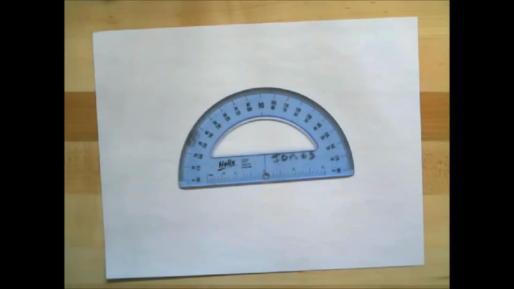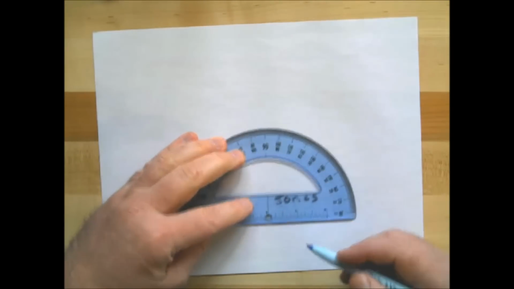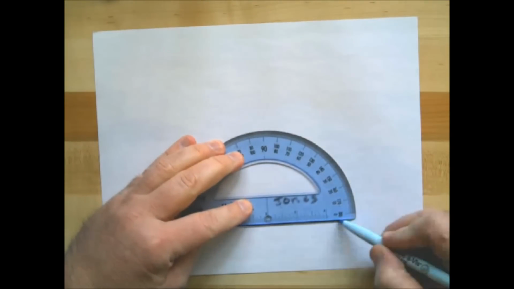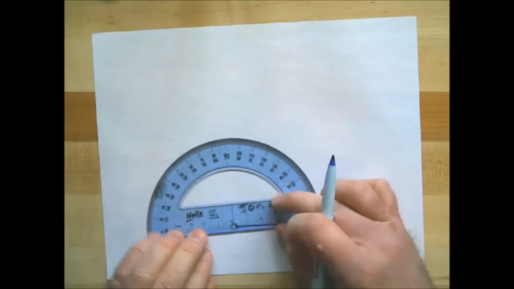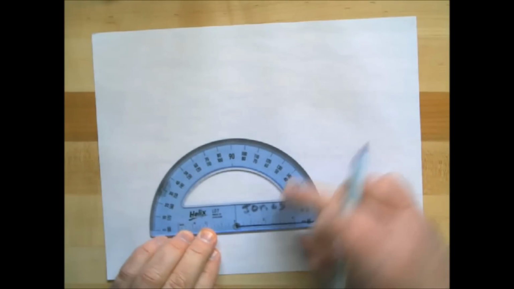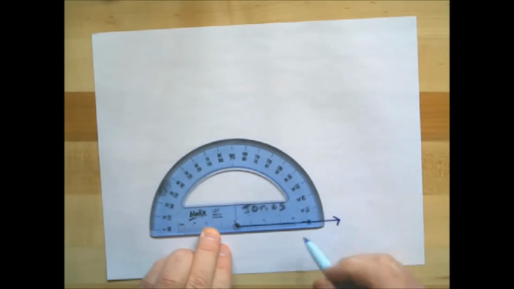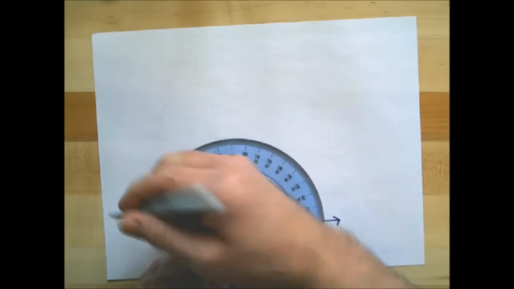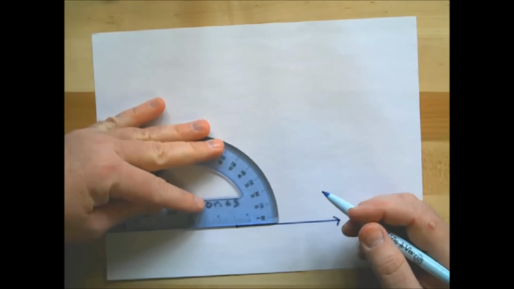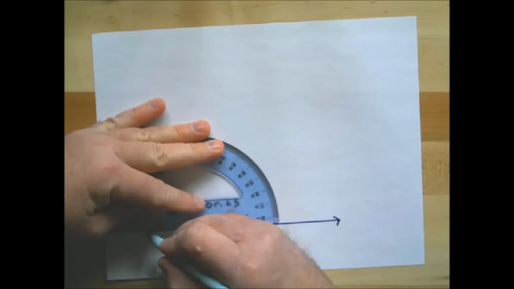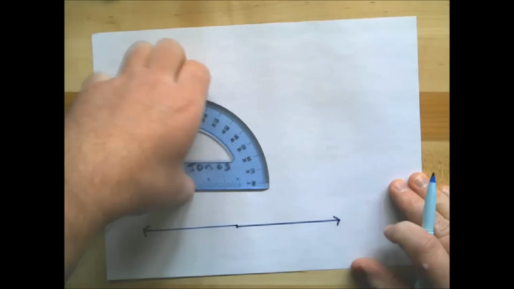Okay, the first thing that I want you to see is that a straight angle is 180 degrees. So, I'm going to start with my protractor, and I'm going to draw a ray. Here is a ray. Then I'm going to line this up, and I'm going to measure around 180 degrees, which is over here. Then I'm going to draw another ray. Lo and behold, a straight angle, well, that's not lined up very well, is it?